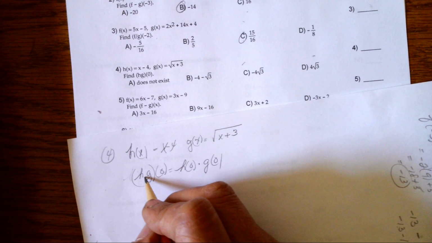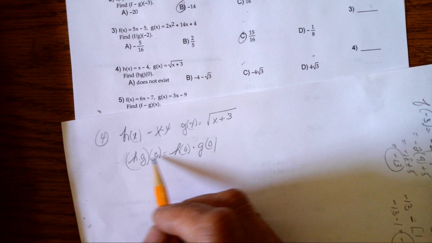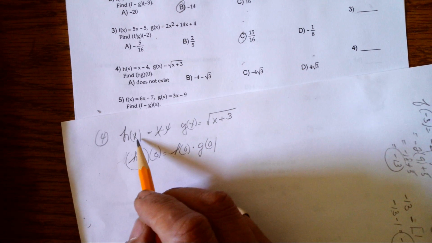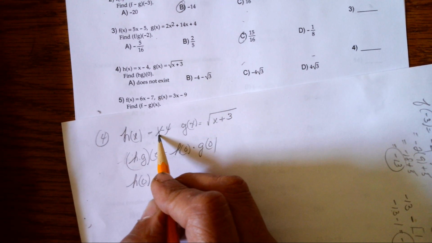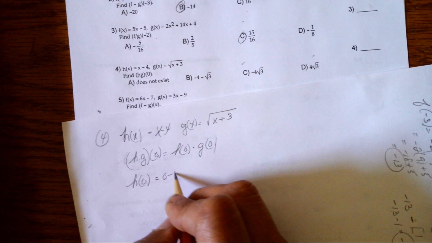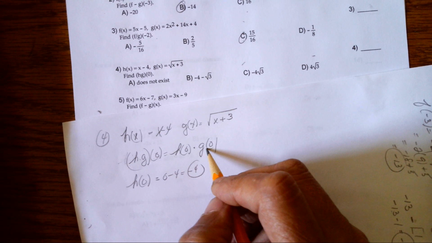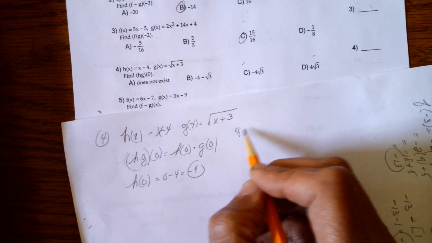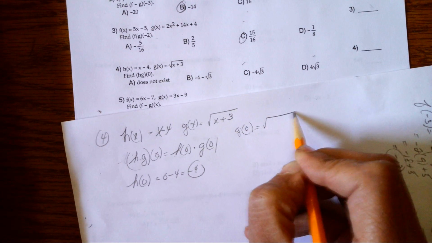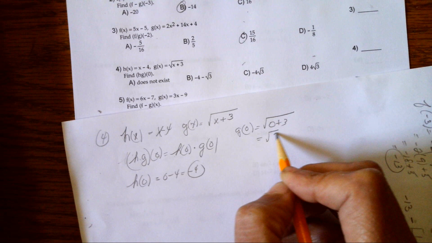Notice there's no symbol there, but there's no symbol, it implies multiplication. H of 0, what's the h function, right? H of 0. So in place of x, I'm putting in 0, so it's 0 minus 4, which is minus 4. And then g of 0, so in place of x here, I'm putting in 0, so g of 0 equals the square root of 0 plus 3, which is the square root of 3.